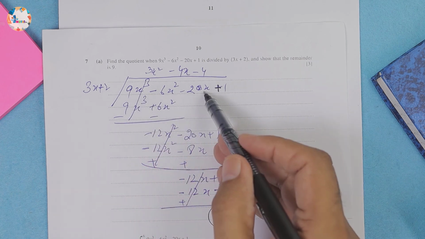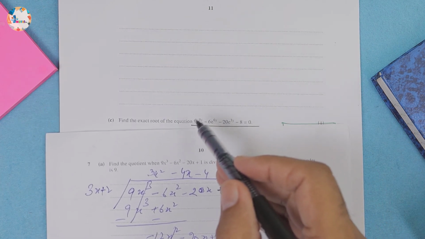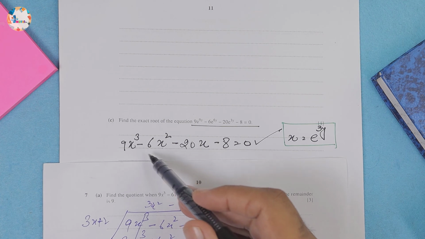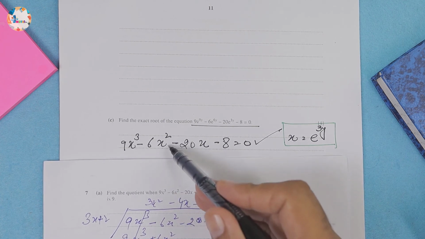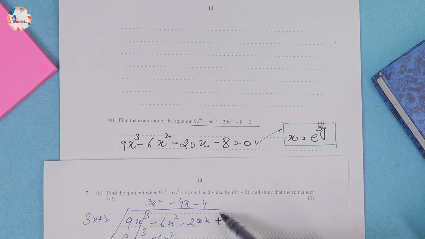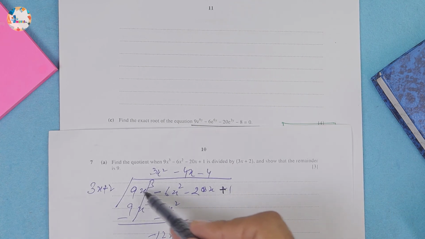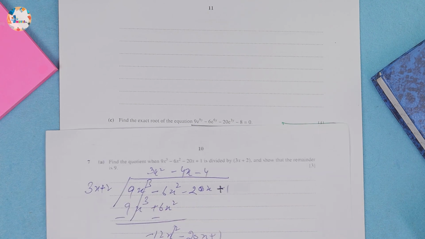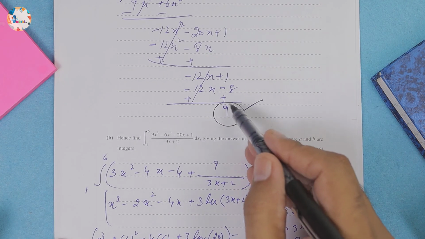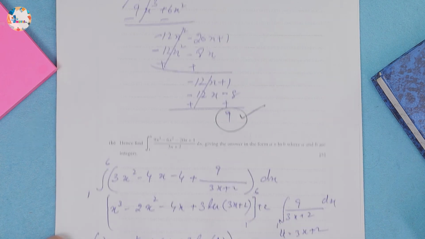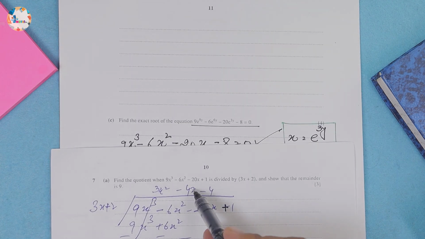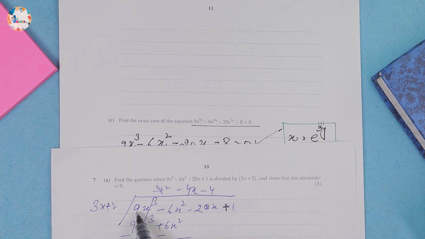So if we modify this equation, 9x cubed minus 6x squared minus 20x, and this plus 1, if we write here plus 1 minus 9, this will result in minus 8 over here. And then if we divide this by 3x plus 2, in that case we will get no remainder. So the product of this into this will be equal to this equation with minus 8 over here.